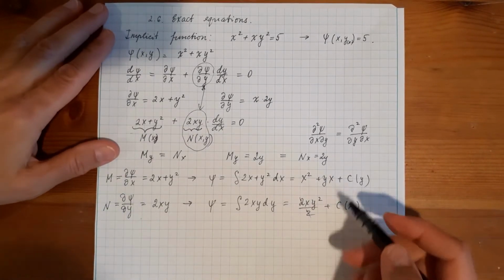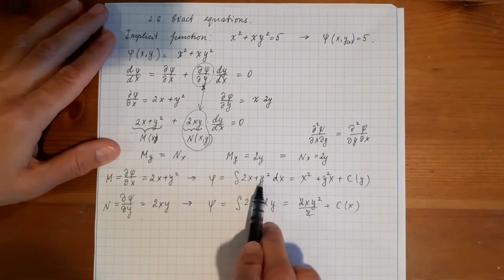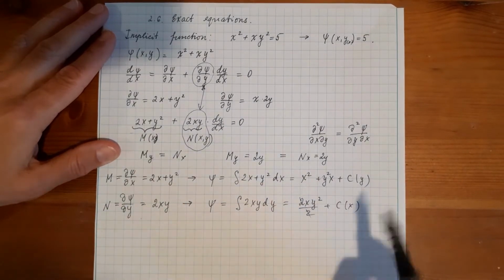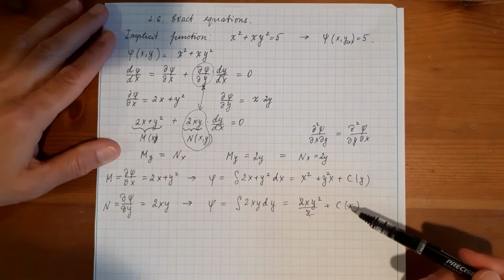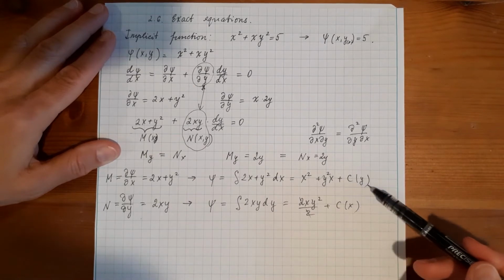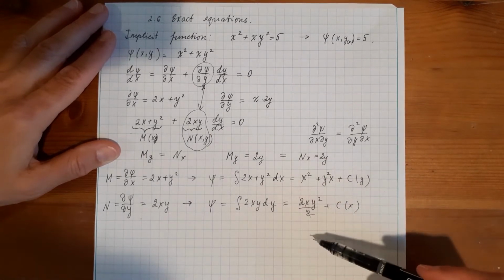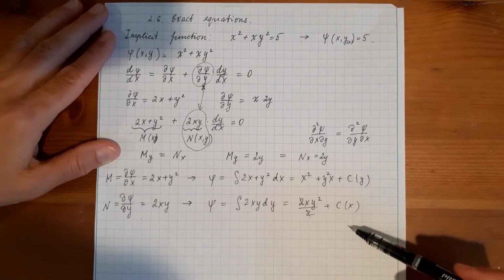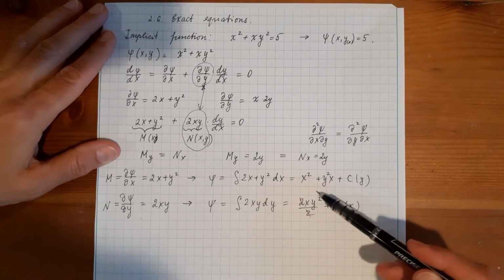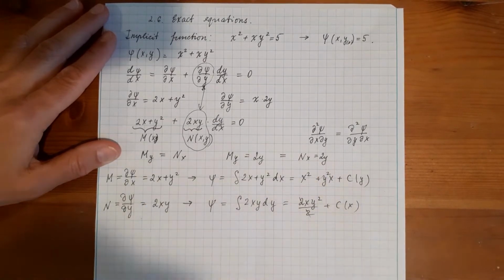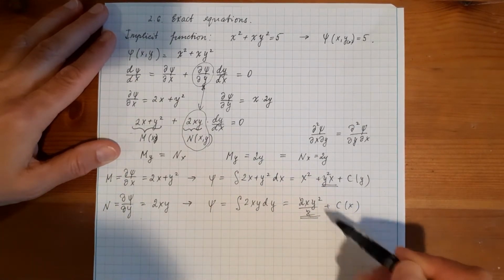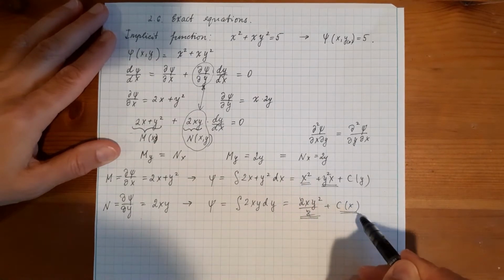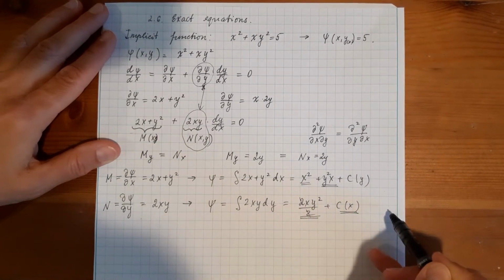I think I'm missing a square over here, right? It was y squared x. Now, I'm going to compare these two. If my equation is exact, these two must match each other. Maybe the constant is going to hide a term inside which depends only on x or on y, but the terms which depend on both x and y are supposed to match. Look, this term and this term are exactly the same, right? X squared can sit over here, and there is nothing which depends totally on y.